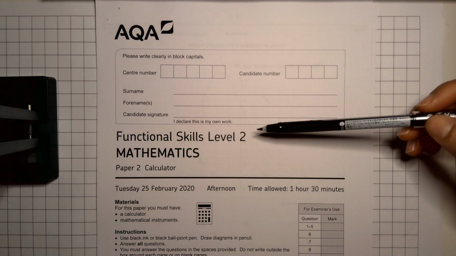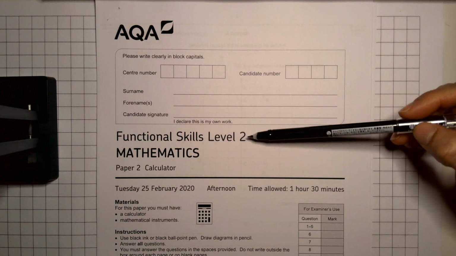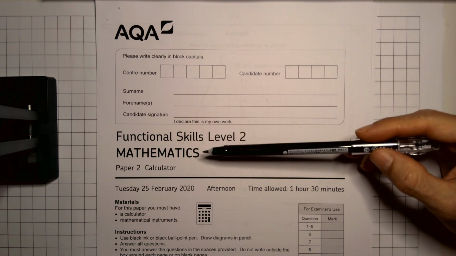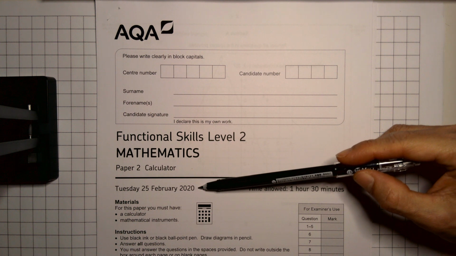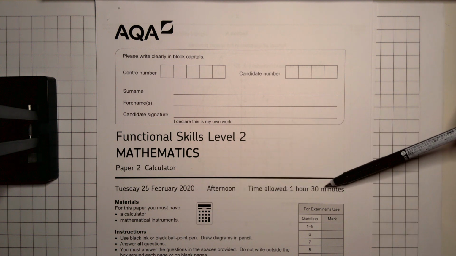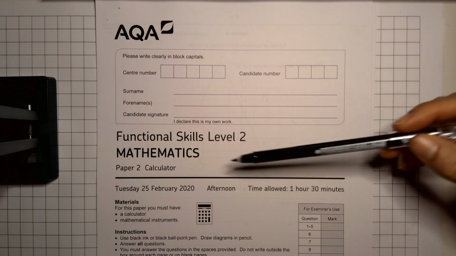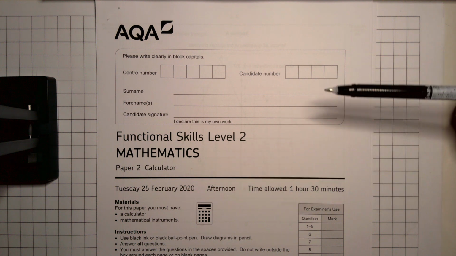Hello, this is the AQA Functional Skills Level 2 past paper. It is from the 25th of February 2020. We have 1.5 hours to do it and we are allowed a calculator. So let's start.